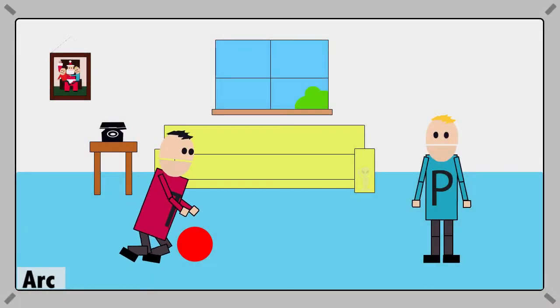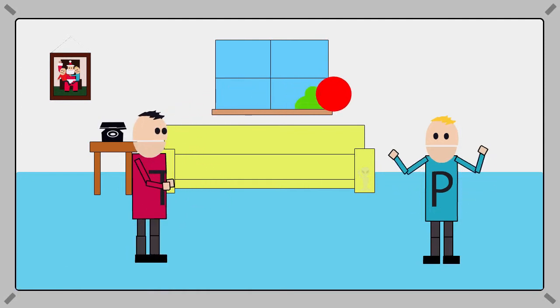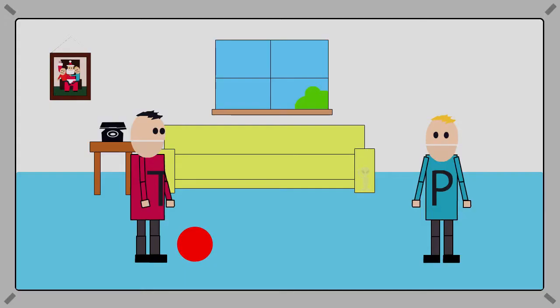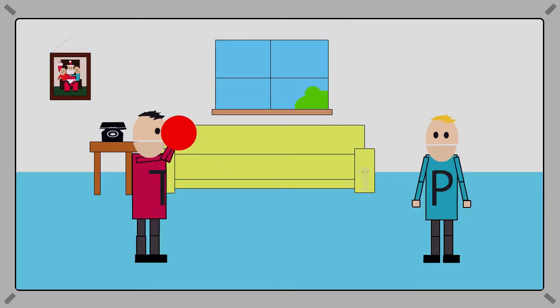Most natural actions usually follow an arc motion. As you can see from the animation, when Terence picks up the ball and throws it at Philip, the ball is moving in an arc motion, adding realism to the animation.